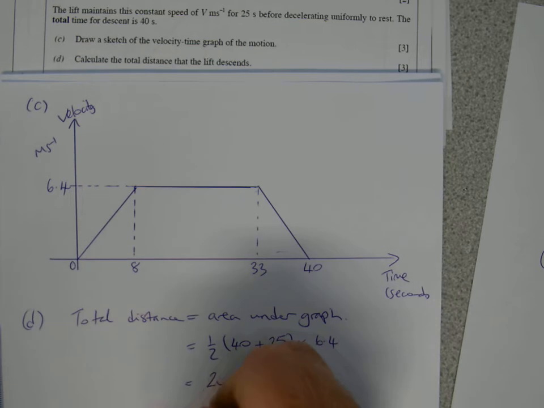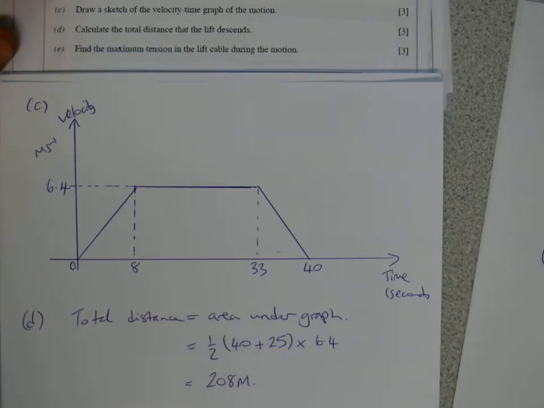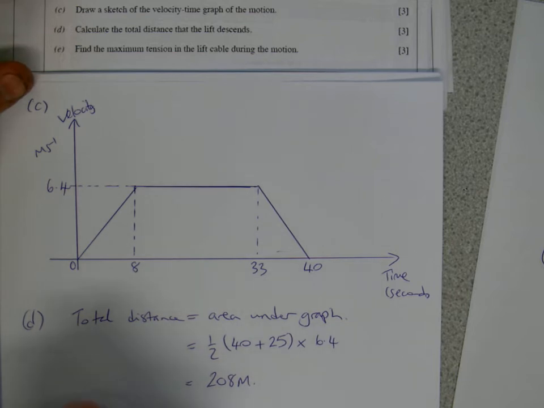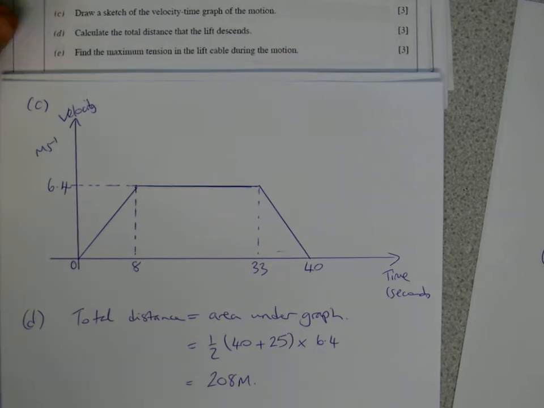So we get 208 meters. Okay. Part E then says find the maximum tension in the lift cable during the motion. Now, if you think about it, there's 3 stages of motion, isn't there?